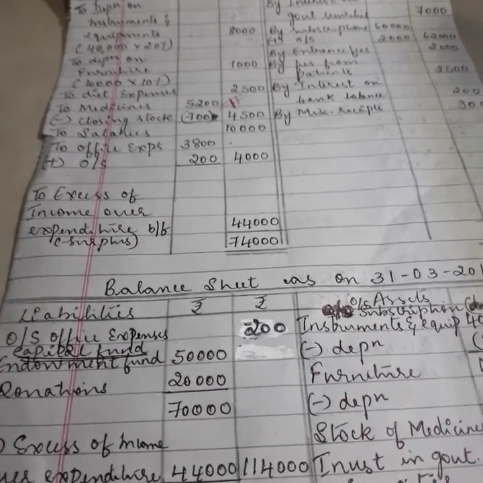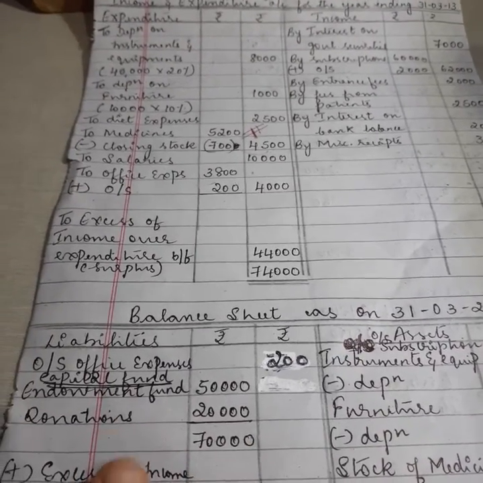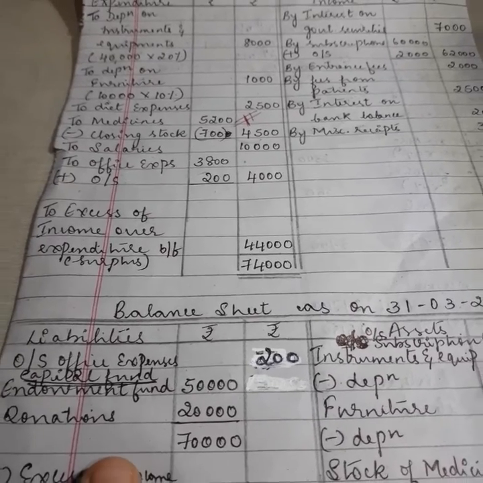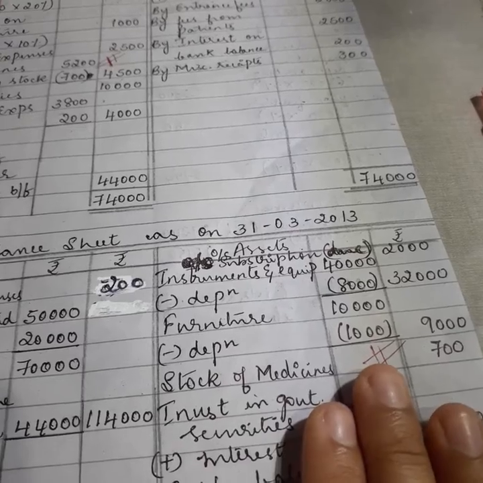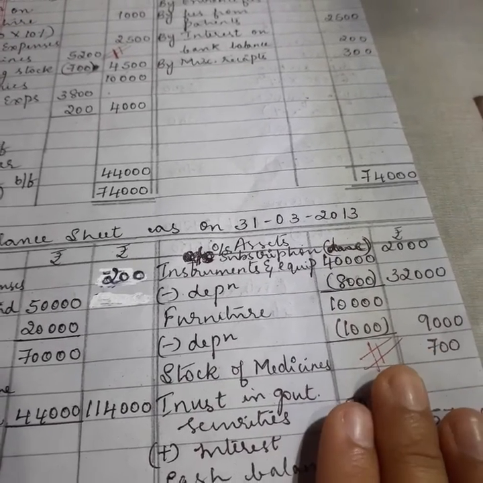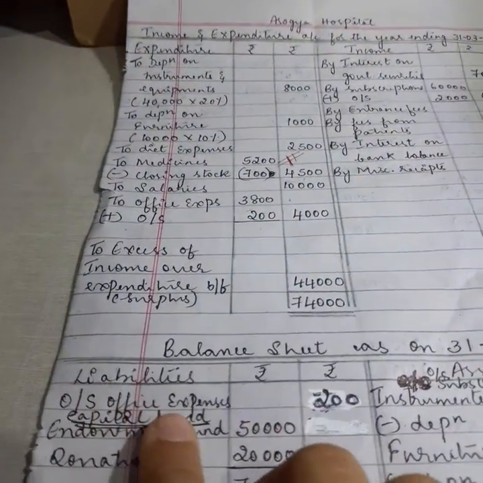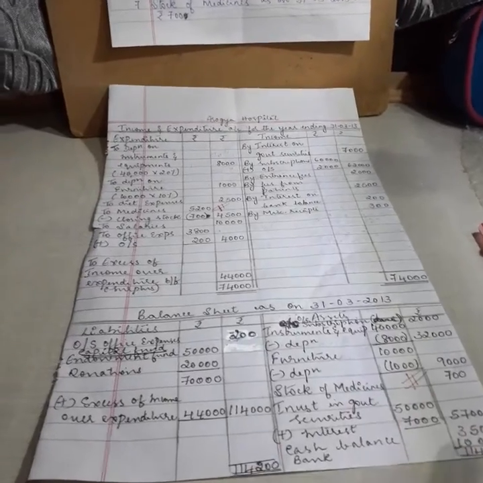Now, any outstanding expenses, if they are there, we have to take them in the liability side. Outstanding expenses as well as income received in advance. Here on the asset side, outstanding income and prepaid expenses, we have to record in the asset side. So now, outstanding expense. We have one expense there, office expenses, outstanding. So outstanding office expenses, 200. So total it, your balance sheet should tally.